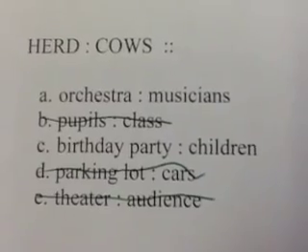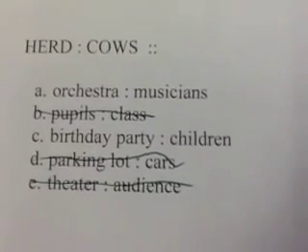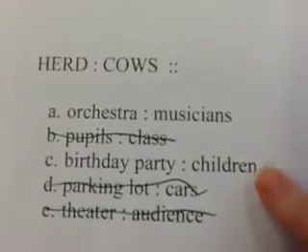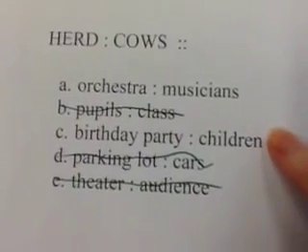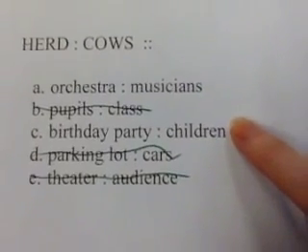An orchestra is made up of many musicians. I really like the sound of that. But I still want to think about this other one for a moment. A birthday party is made up of many children. How can I decide between the two of these? Which is my best choice?